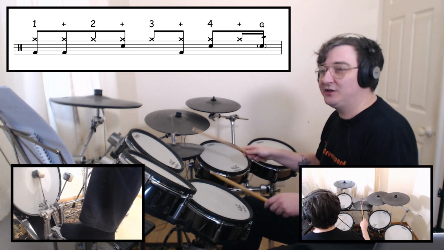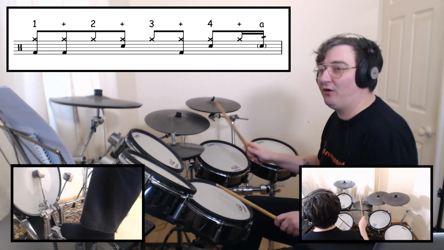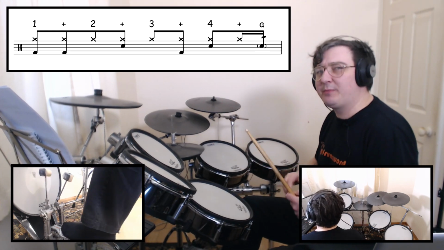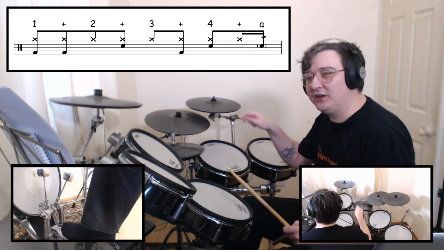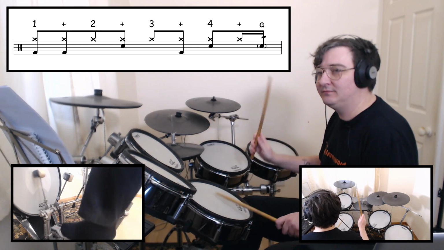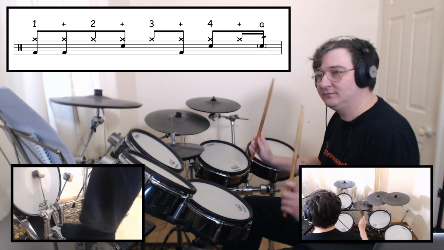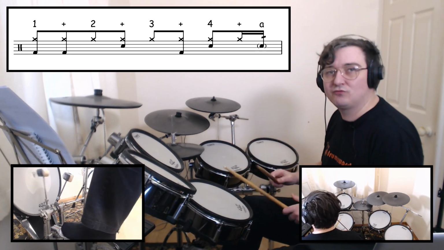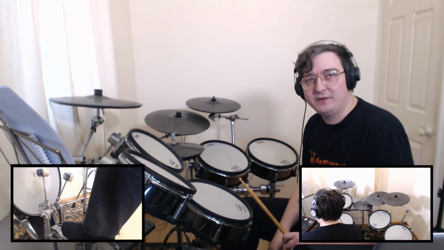1 and 2 and 3 and 4. 1 and 2 and 3 and 4. On top of that, he's sort of accenting the hi-hat on the downbeat, so we sort of get this. Really nice and groovy, goes really well with the song. Here it is up to speed.